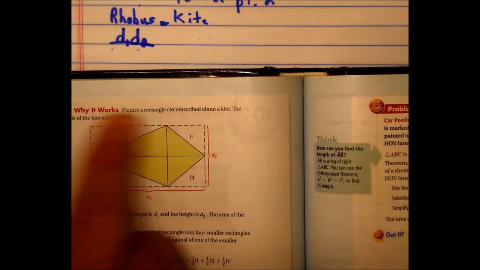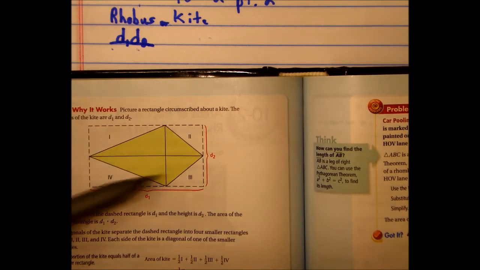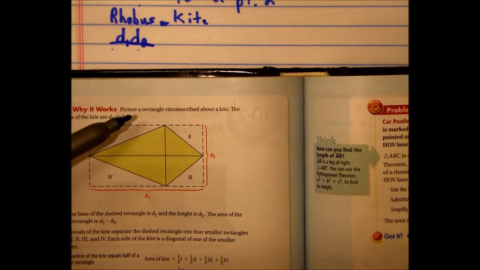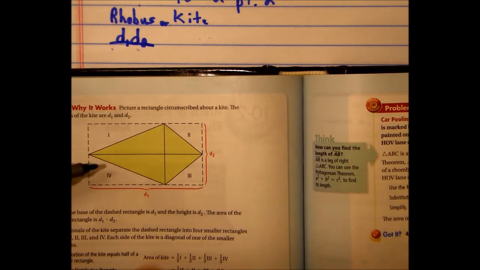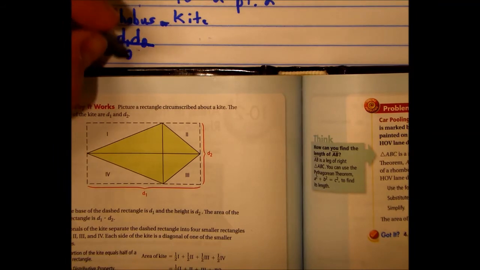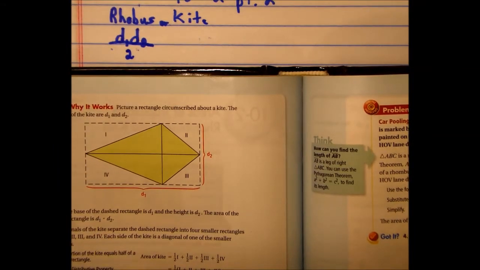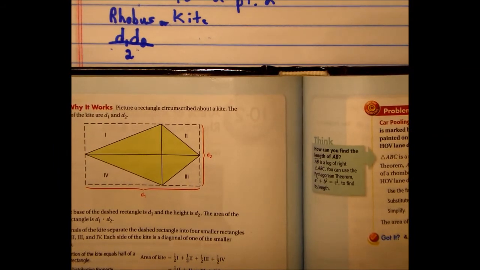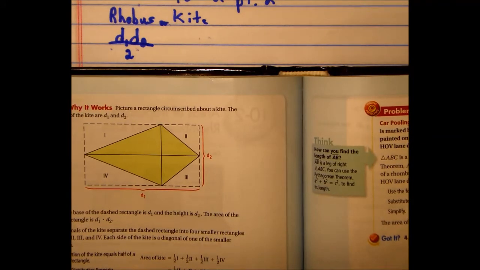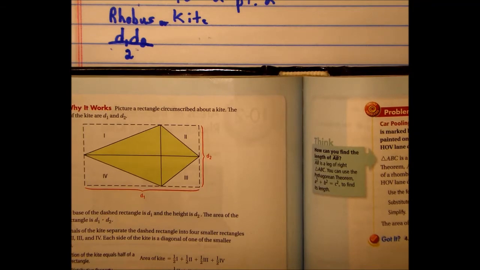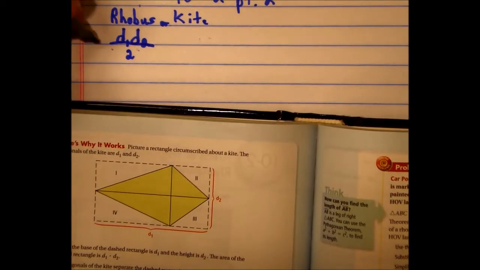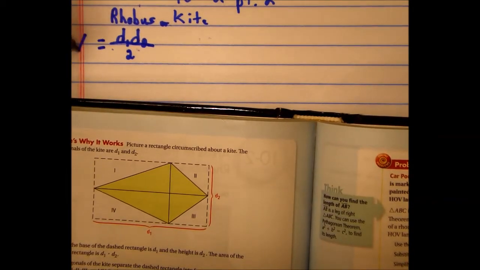So in actuality, this parallelogram was cut into how many different triangles? 8, right. How many did we use? We used half of them. That's why this problem is diagonal 1 times diagonal 2 divided by 2, because it's half of a parallelogram. Very similar to a triangle, correct. So their two formulas are similar.